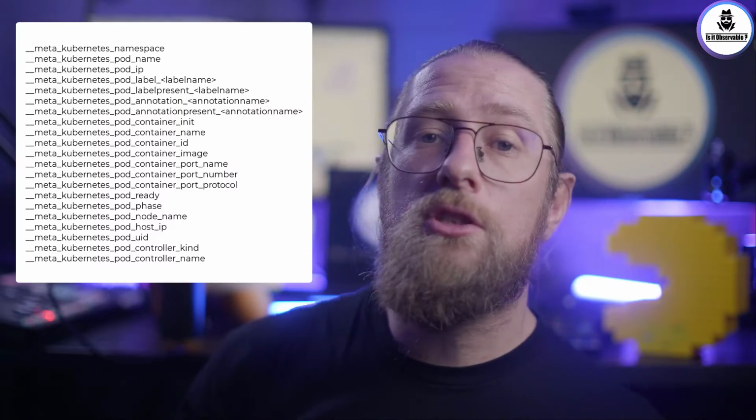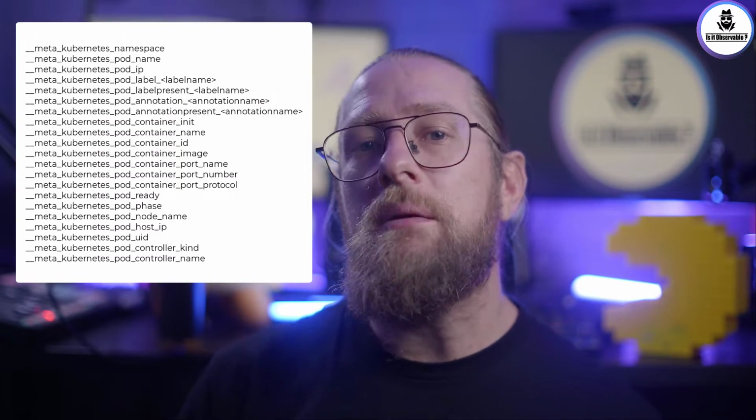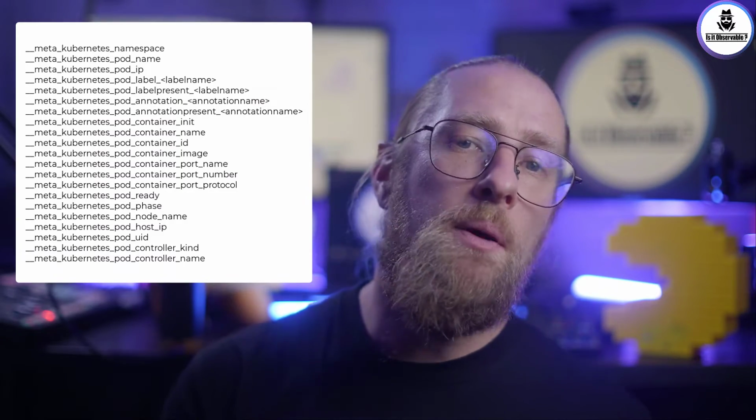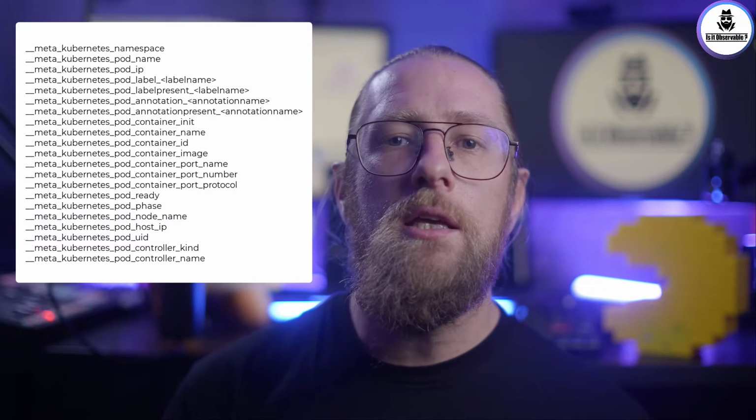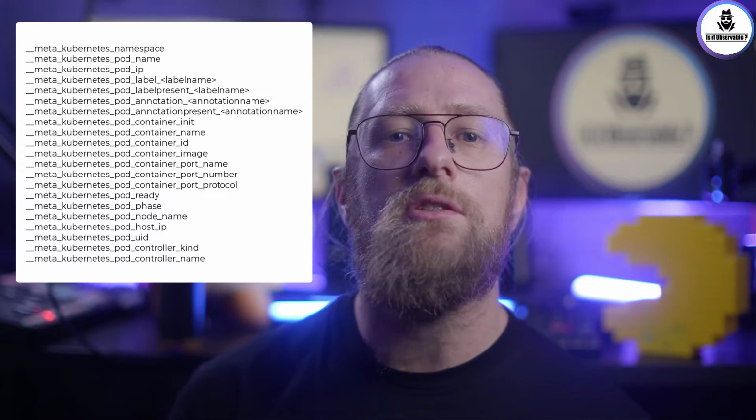So here is the list. You can have the meta Kubernetes namespace, meta Kubernetes pod name, the pod IP, the labels, the annotations, and so on and so forth.